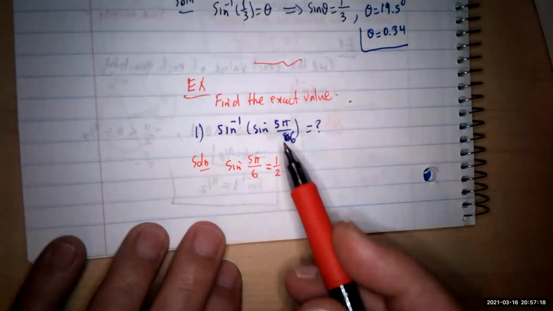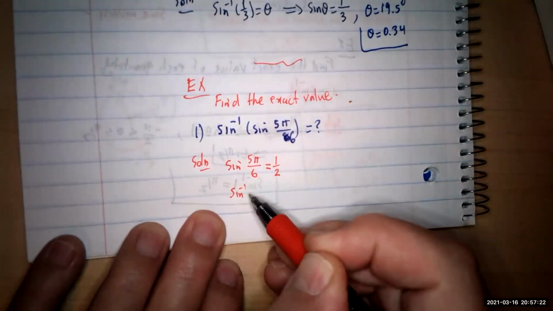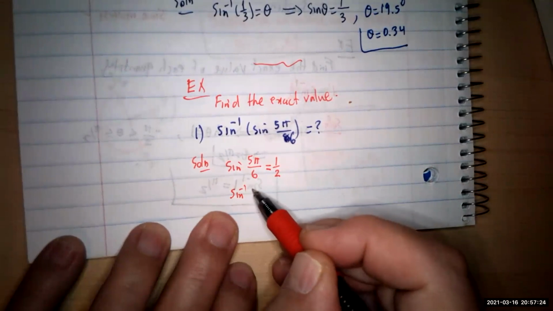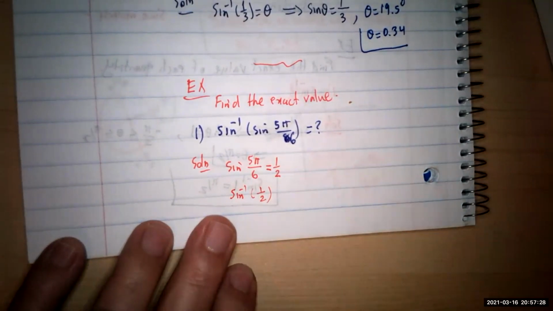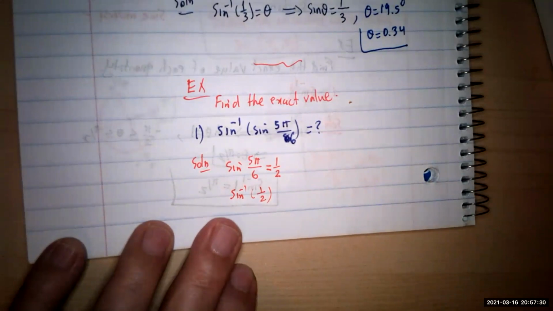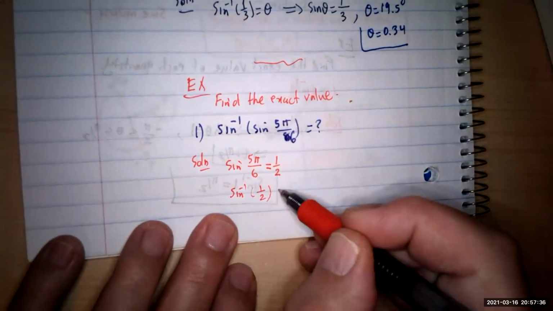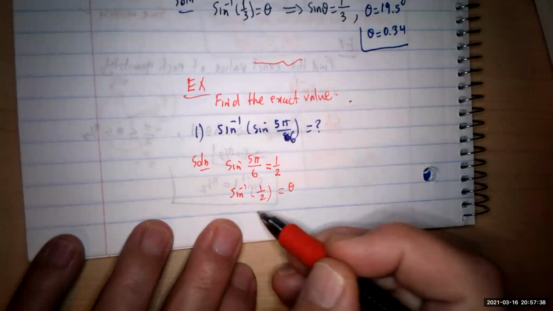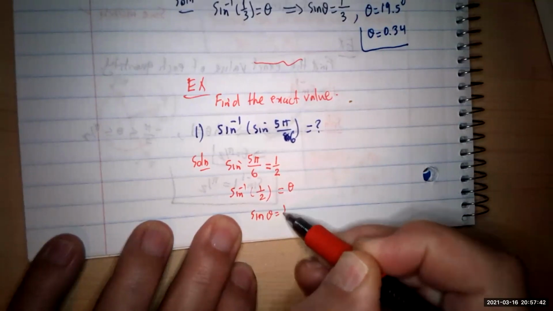Then you are going to find the sine inverse of 1/2. In this case, you call it theta, and it's the same thing. That gives you sine of theta equal to 1/2.